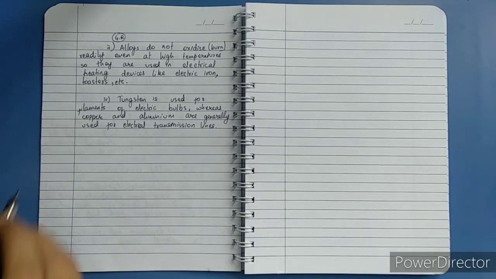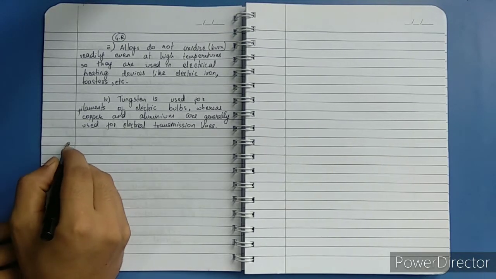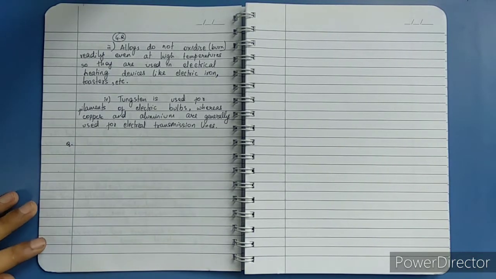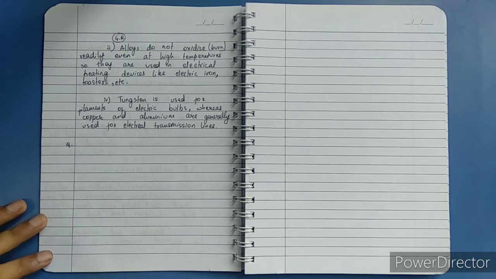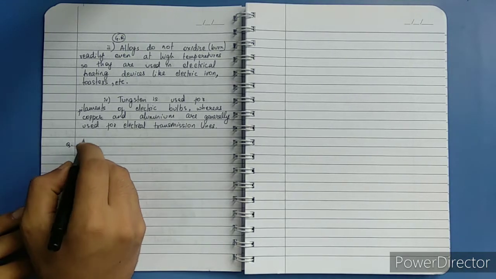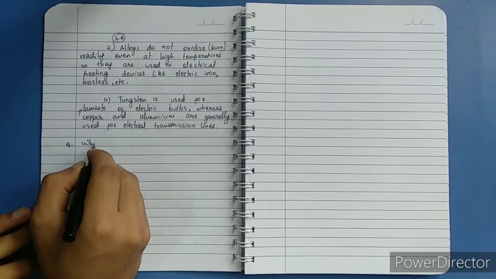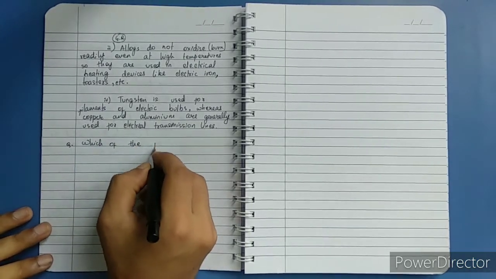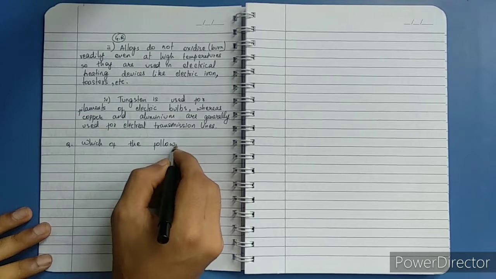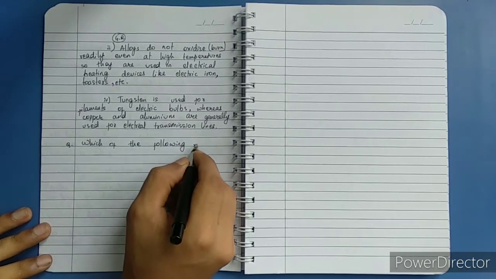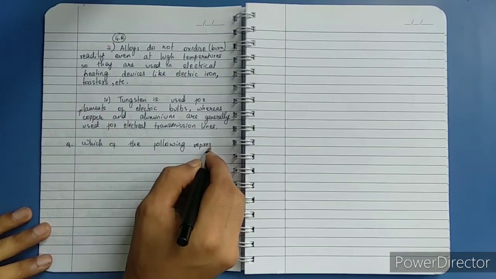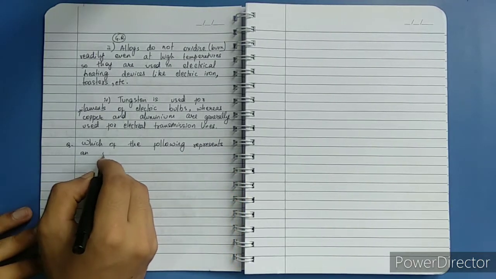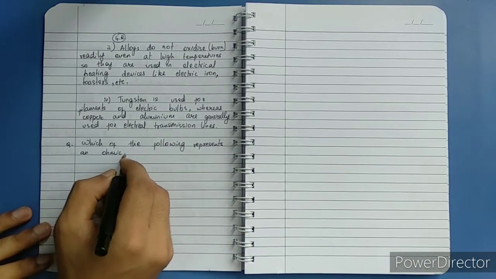In today's class, we are going to look at some examples of what we discussed in the previous class, and also we are going to discuss the resistance of system of resistors. So first, which of the following represent an ohmic conductor?